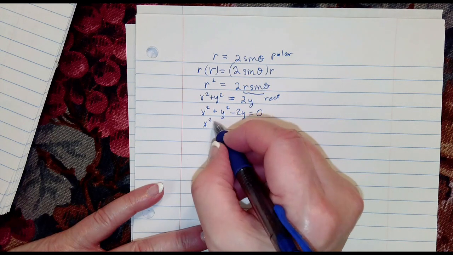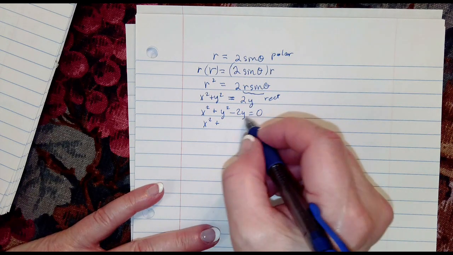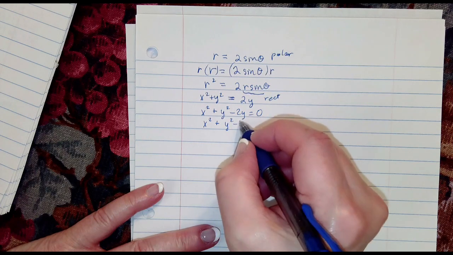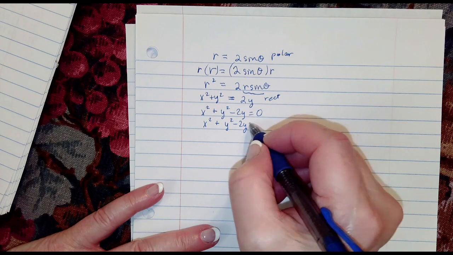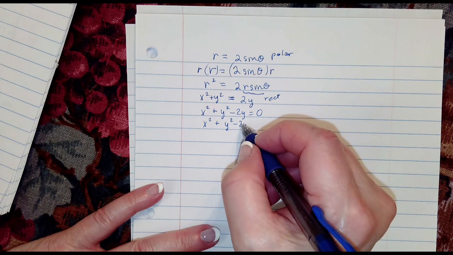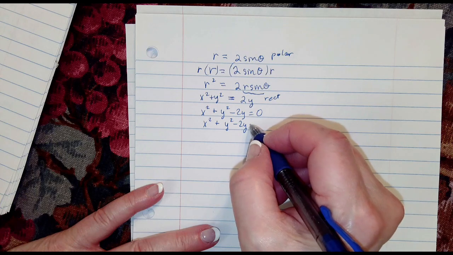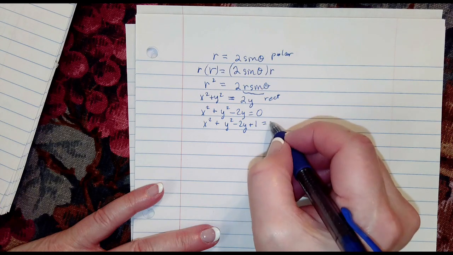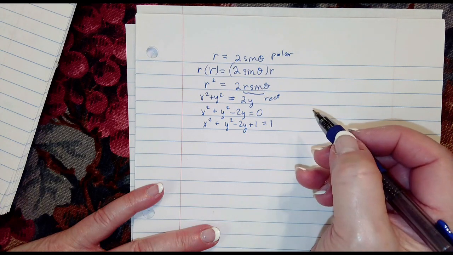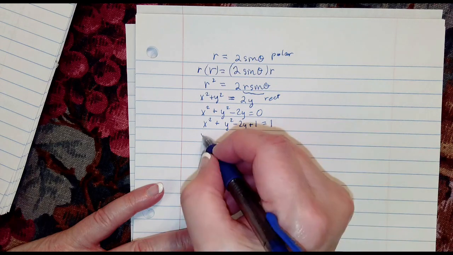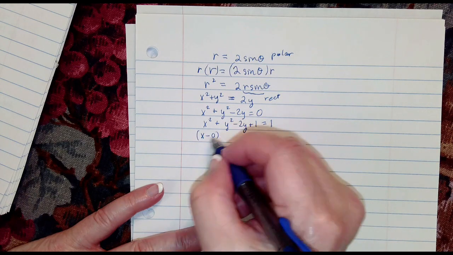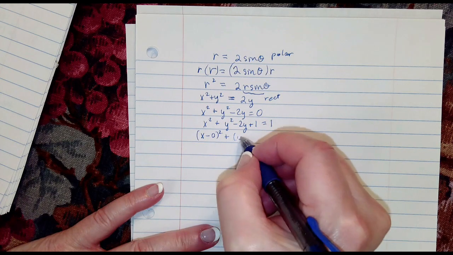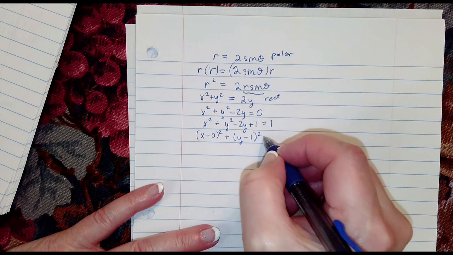So I'm at x squared plus, now this one we have to complete the square on, so minus 2y. So what does the rule say? Half of b and square it. So half of 2 would be 1. 1 times 1 is 1. So I've got a plus 1 here and a plus 1 on the other side. So this gives me x minus 0 squared plus y minus 1 squared equals 1.